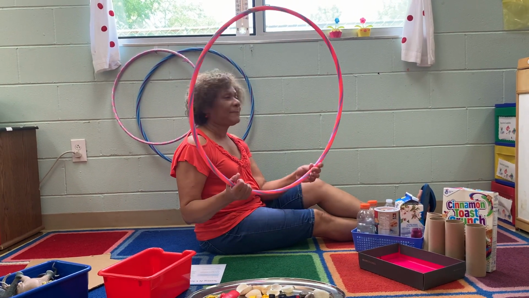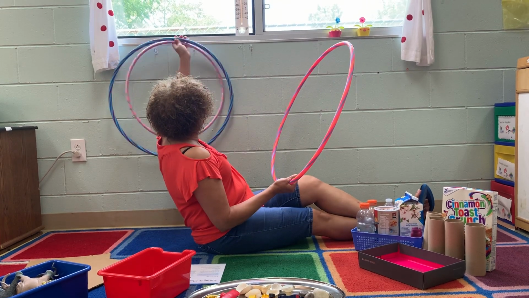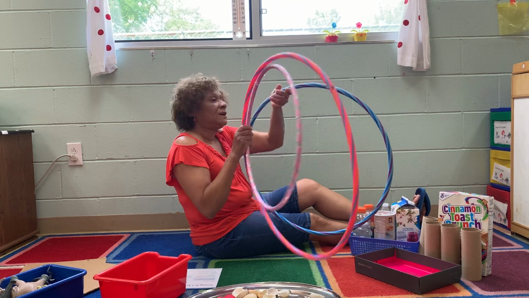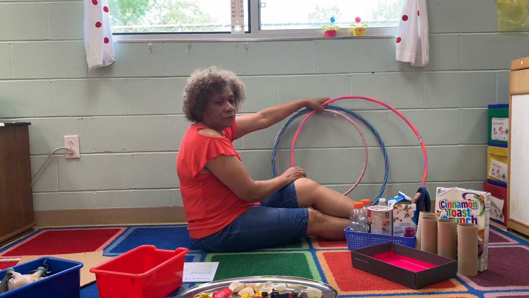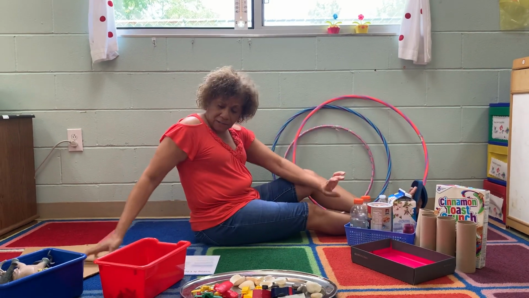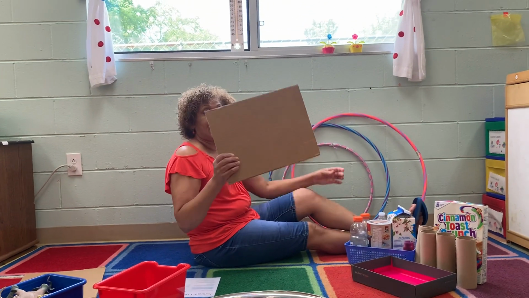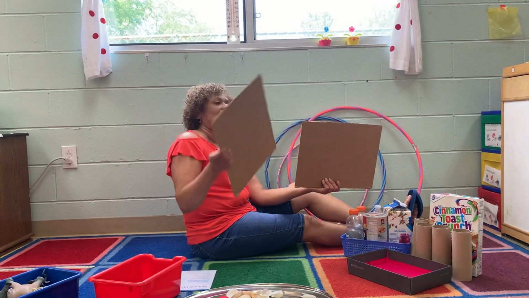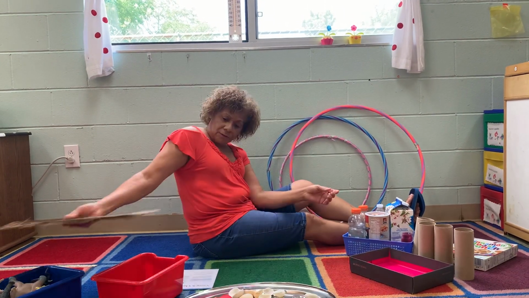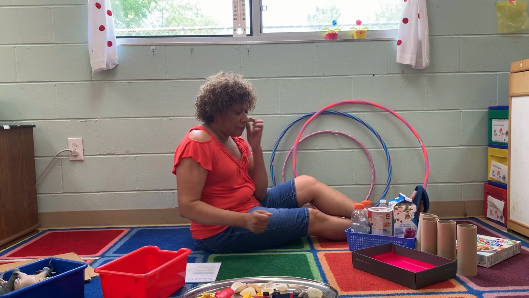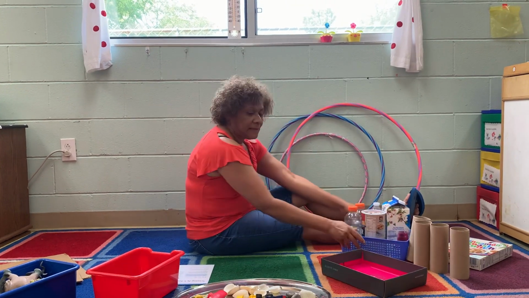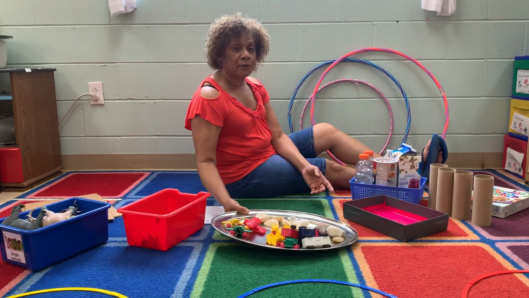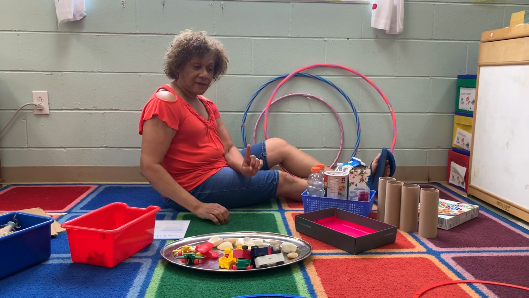To sort, I'm going to be using some hula hoops as a boundary to sort with. If you like to use those, if you have hula hoops, you can use hula hoops. I also have some cardboard. We're talking about recycling, so recycle that cardboard. You can cut some cardboard to recycle your items on. You can also use a shoebox lid, plastic containers, a tray, anything that you have at home to put your items on so you can sort and classify those items.